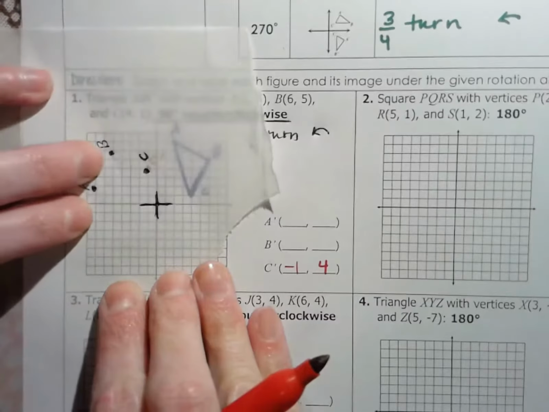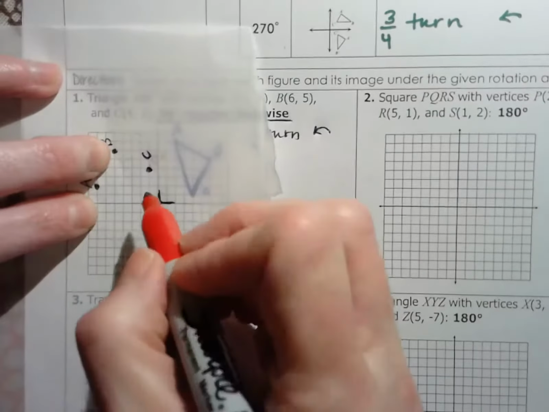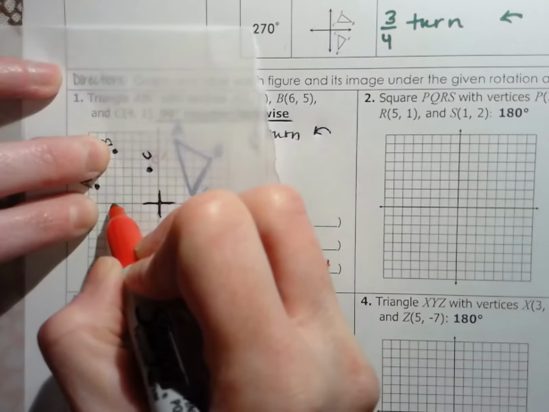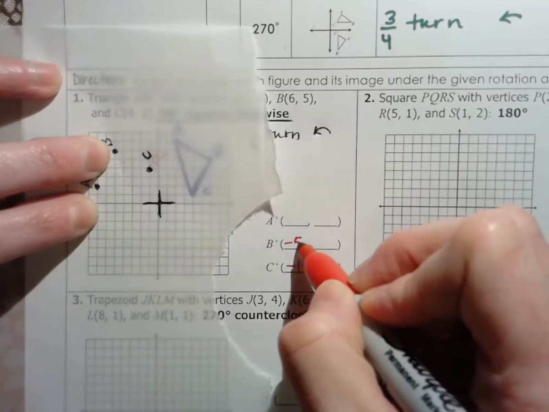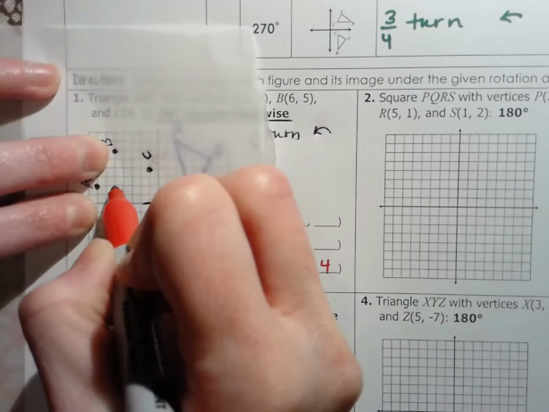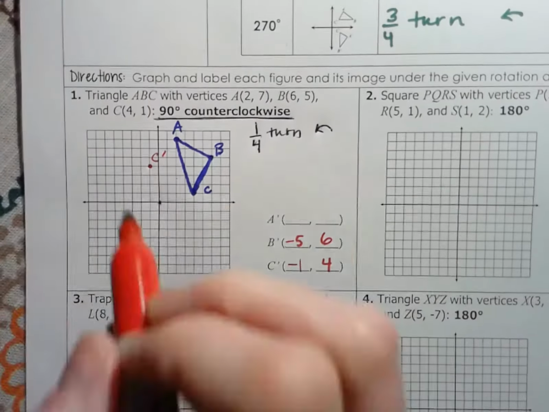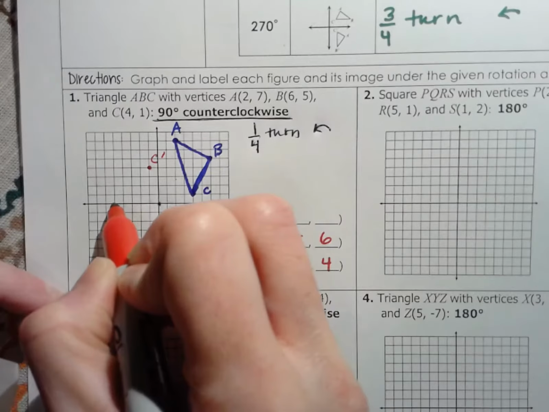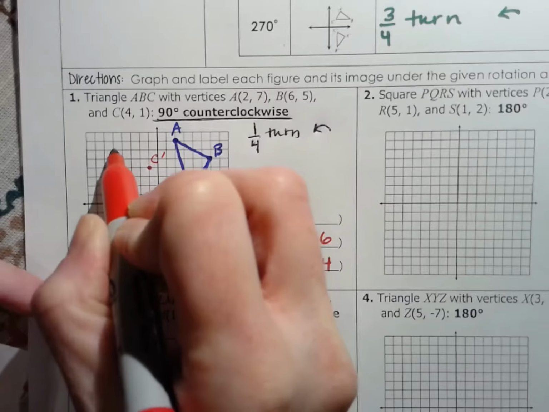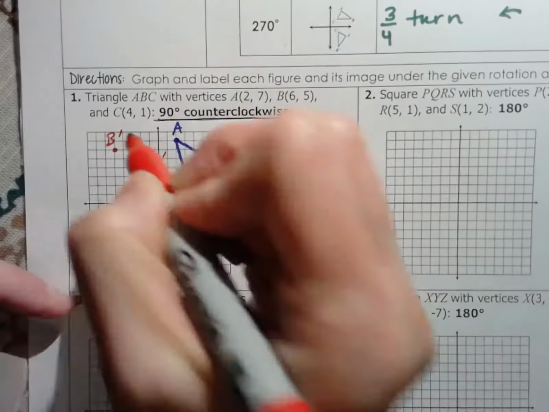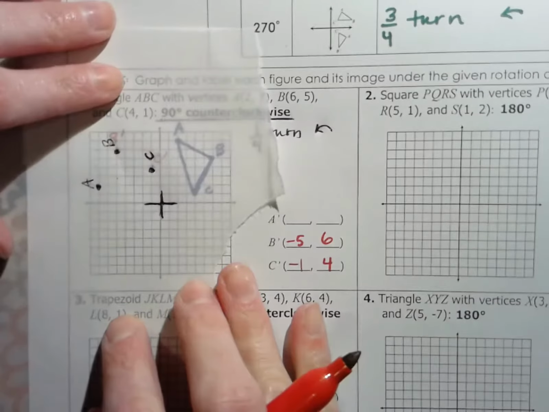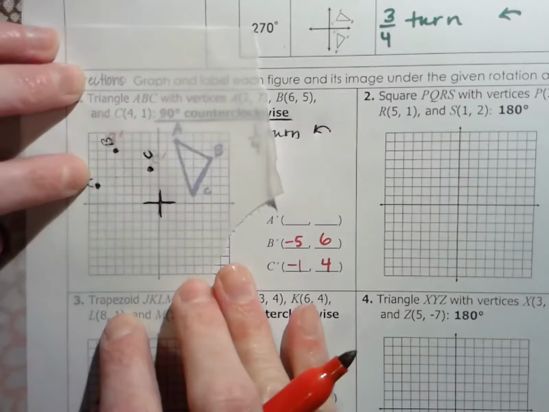And I go back and say, okay, B is at 1, 2, 3, 4, 5. So -5, up 1, 2, 3, 4, 5, 6. B prime. And as I'm going back, I'm double checking that I plotted them in the right place.